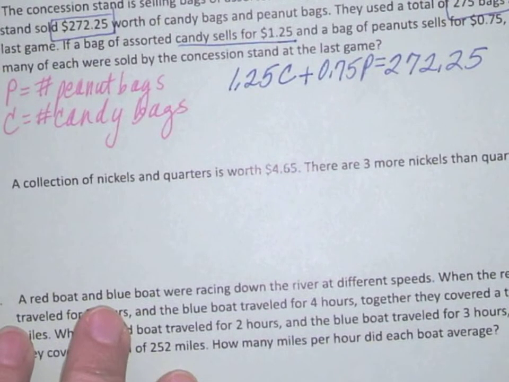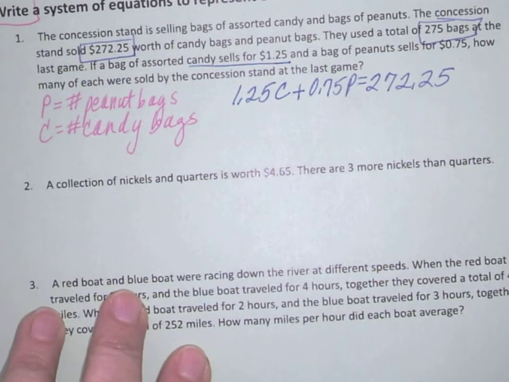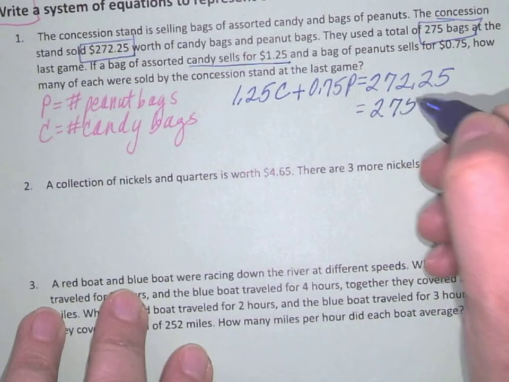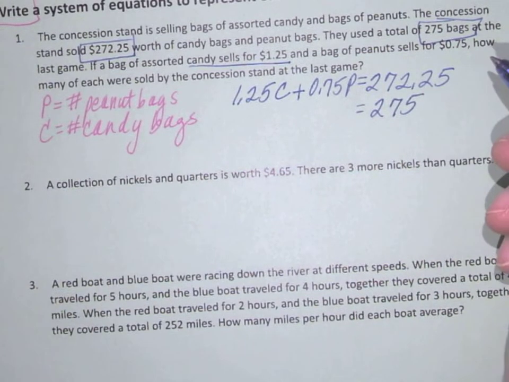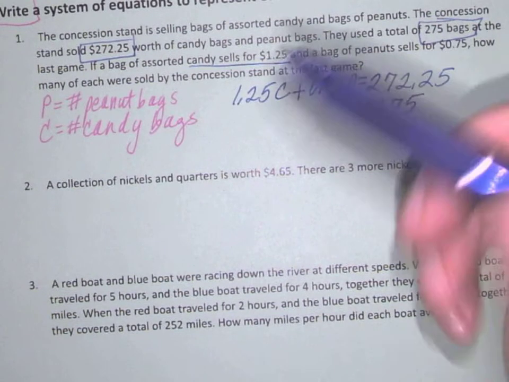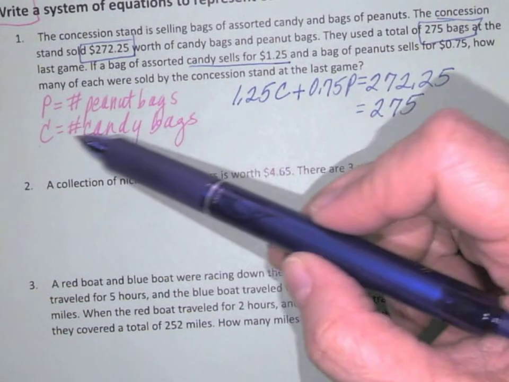Now, what about the next one? The number of bags. How many total bags were sold? 275. So what did I sell? Bags of candy, bags of peanuts. How many bags of candy? Right, we don't know.